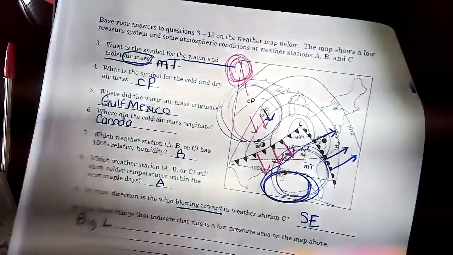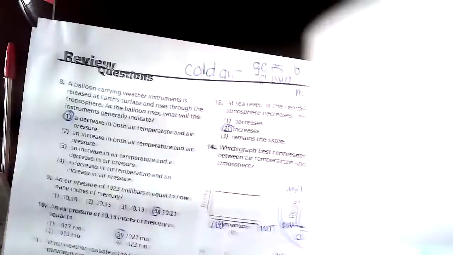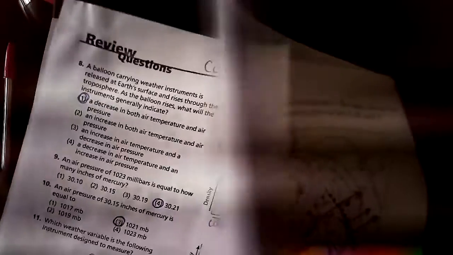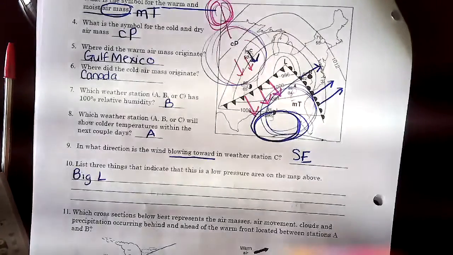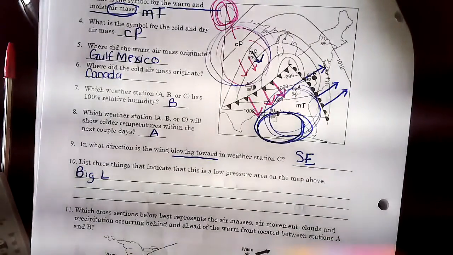Everybody find your packet. That's not it. That tells you it's not very windy. We did pressure on page... Everybody flip back to page 31. What were some things on that map? So you're looking at 31. I'll have the picture up here. What were some things on this map that indicate it's a low pressure if you actually look at what a low pressure is supposed to look like on page 31?